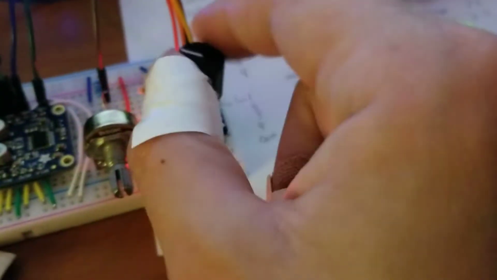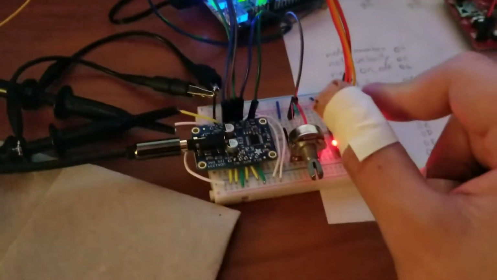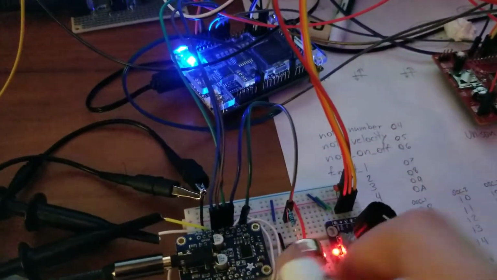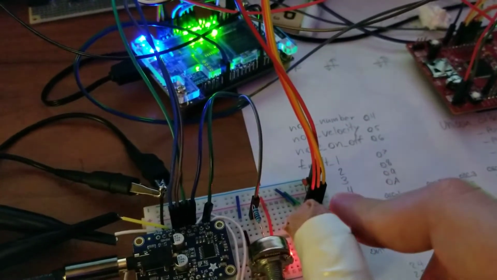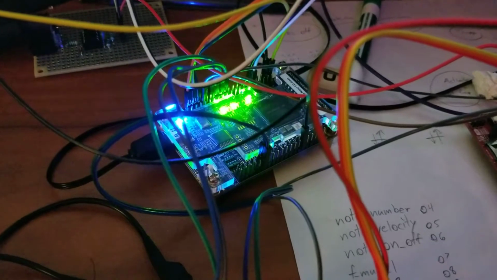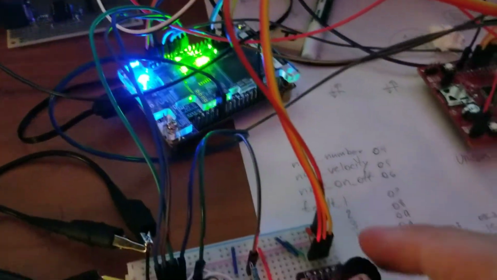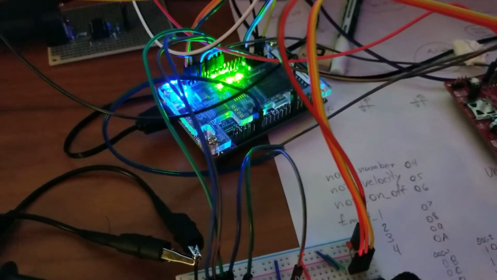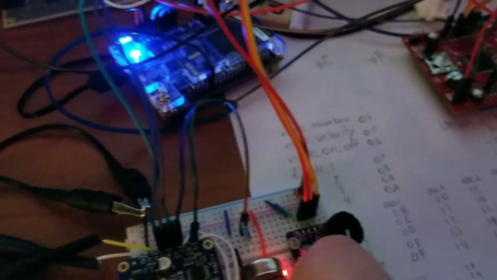So let's see, what are we trying to do? 28, 29, and 2A. I already forgot. 28. Okay, we're at 28. Press the button, turn it all the way down. Go to 29, press the button, turn it up to some small number. We'll do like there. And then go back to 28, press the button, and this is the sustain level, so we're turning it all the way down.